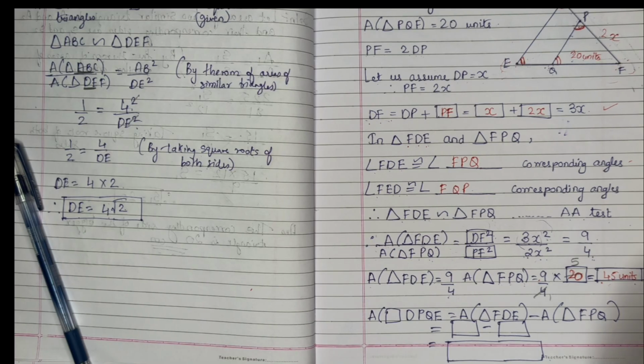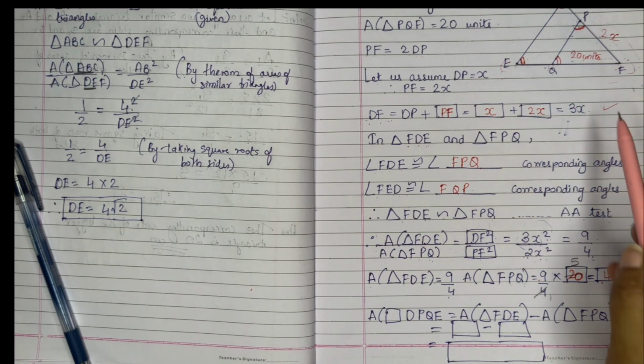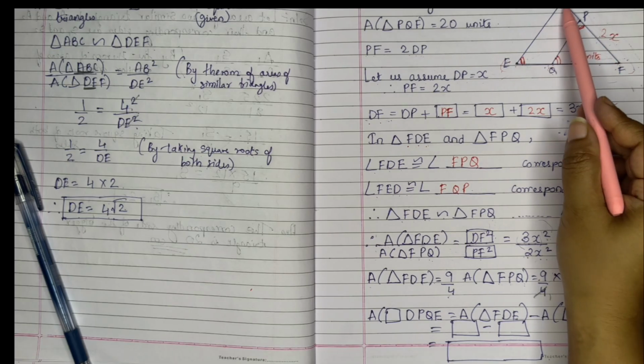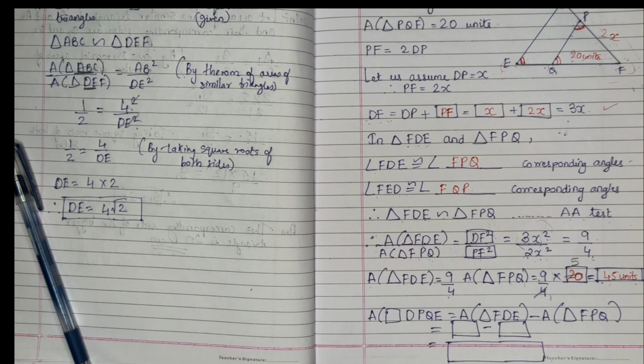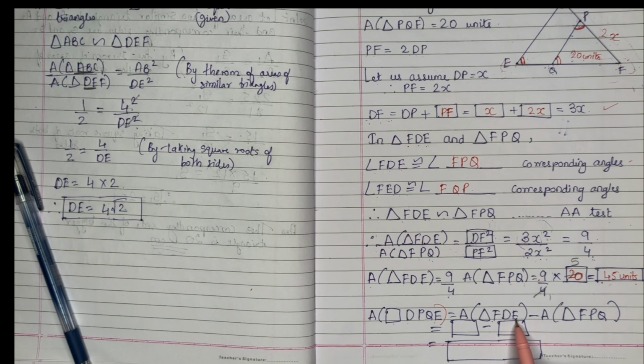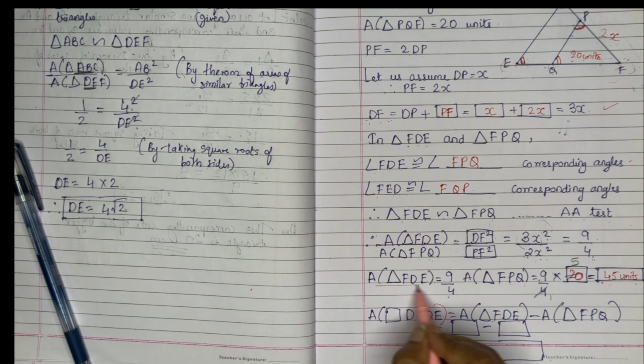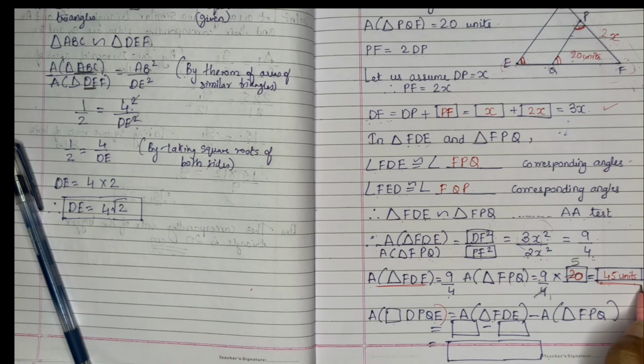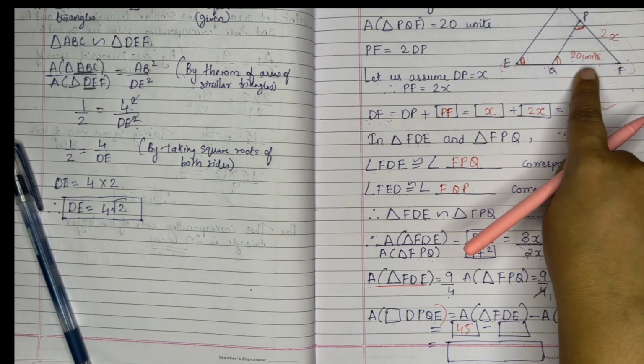As I told you, area of the bigger triangle minus area of the smaller triangle gives the area of the quadrilateral they asked for. Therefore, quadrilateral DPQE is equal to area of triangle FDE, which we got as 45 units, minus area of the smaller triangle FPQ, 20 units, which was given.